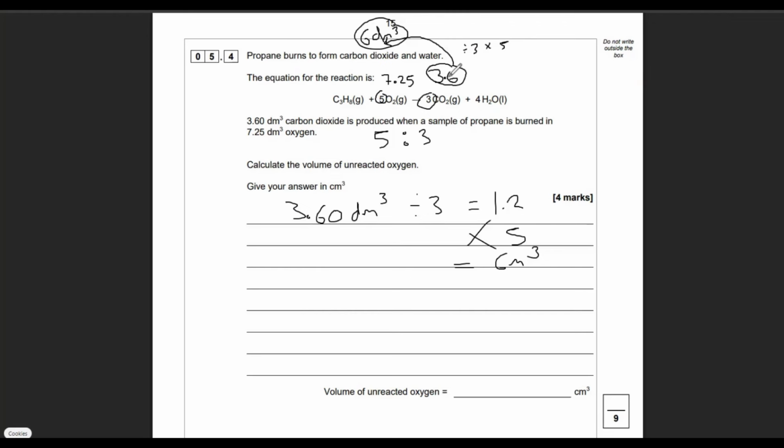So 3.6 carbon dioxide came from 6 decimeters of oxygen. How much is left over? We're going to go 7.25 minus 6 equals 1.25 decimeters. Now I have to say that question's a little bit tricky.